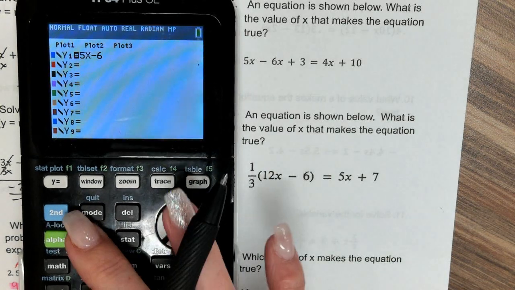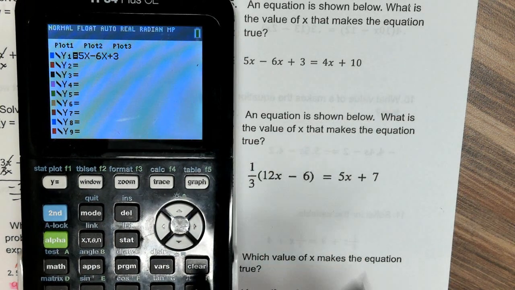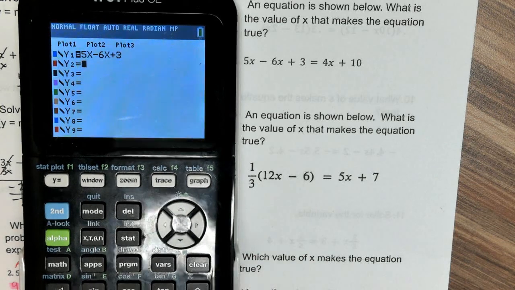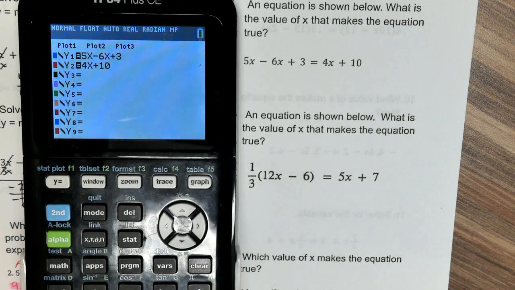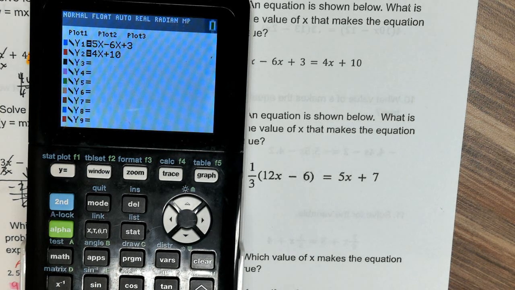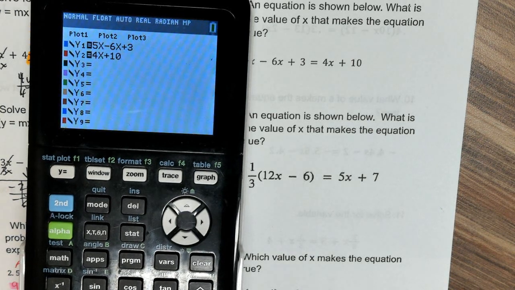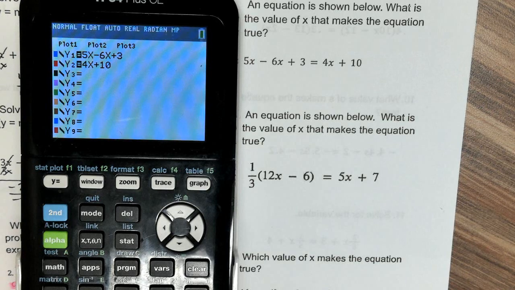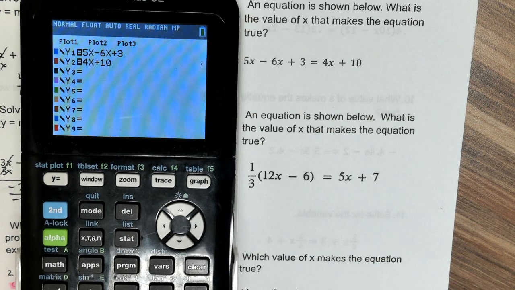Minus 6x plus 3. And then the right side, 4x plus 10. You can literally type it how you see it. Can you just change 4 numbers? You're changing the X minimum, the X maximum, the Y minimum, and the Y maximum.